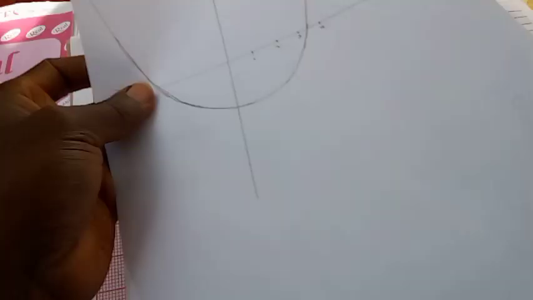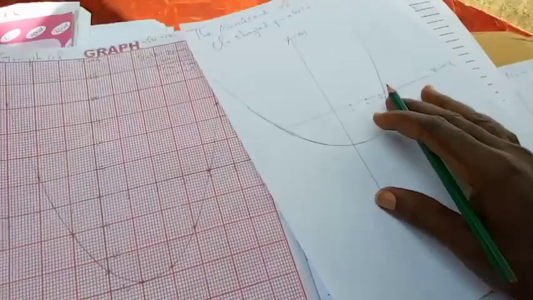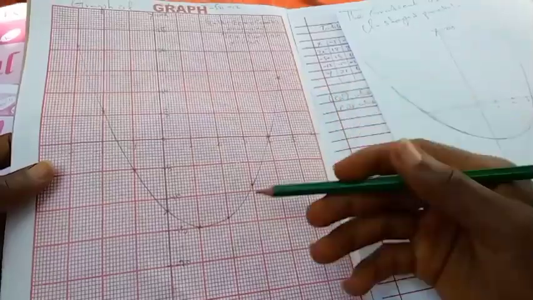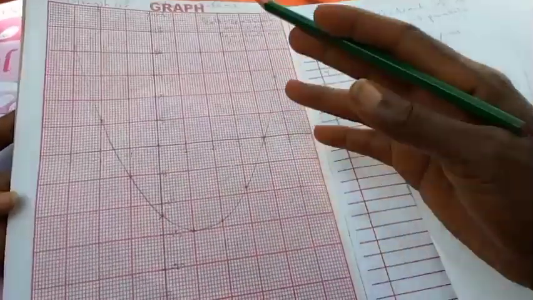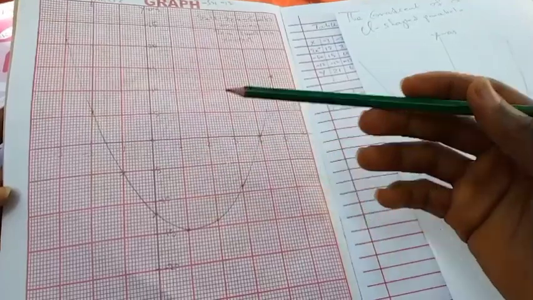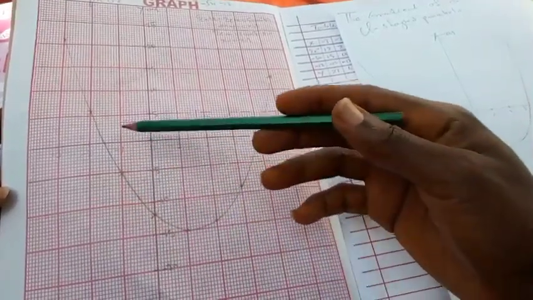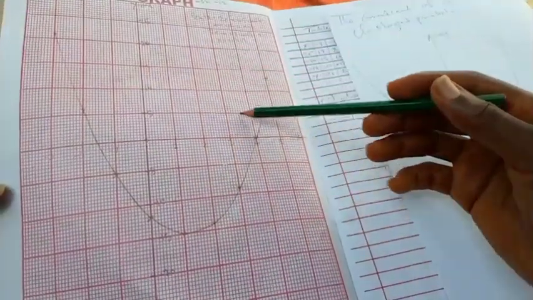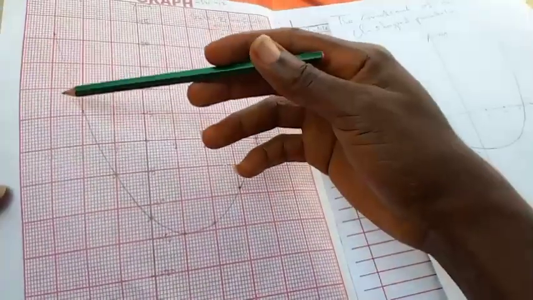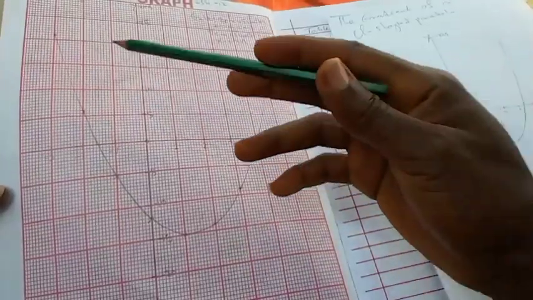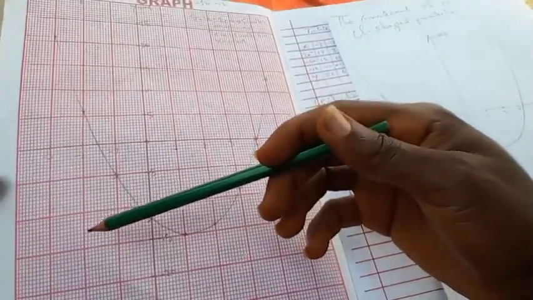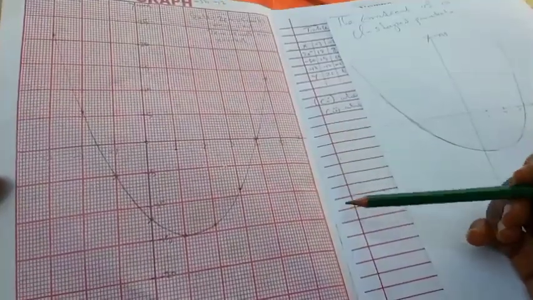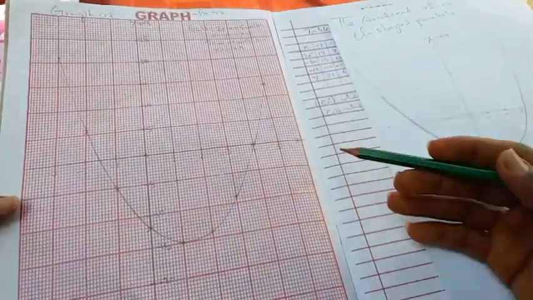So assuming that the question requires us to determine the gradient of this curve at x equals 3. This is a U-shaped curve. It's not like the other one. Please, there's the other video I have just finished that shows how to determine the gradient of a curve, and that one is N-shaped. So this one now is U-shaped. I explained how to determine the gradient of the curve of an N-shaped parabola. Please check out that video and also learn how the procedure goes.